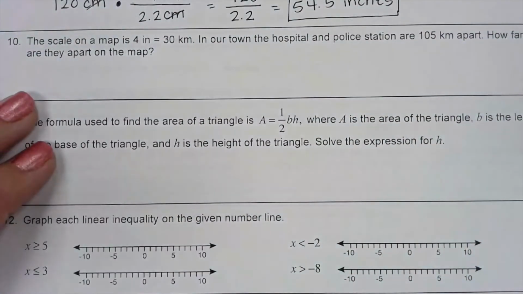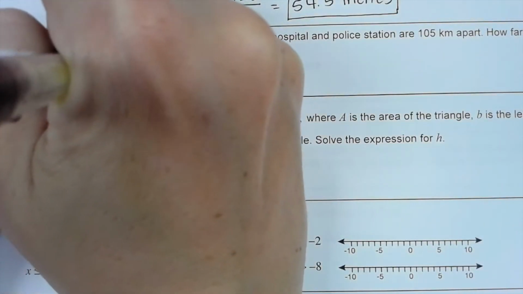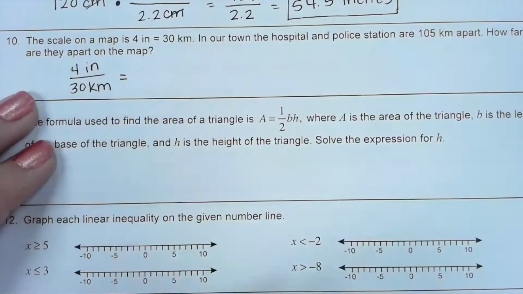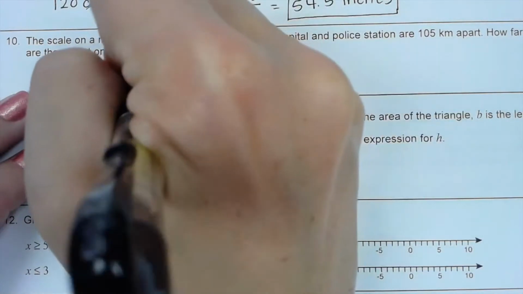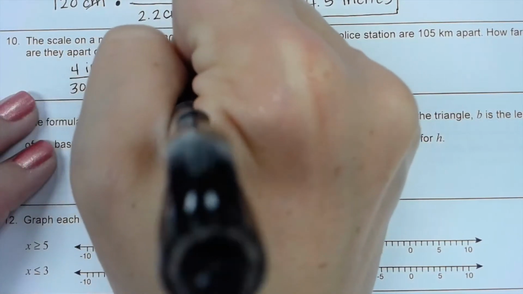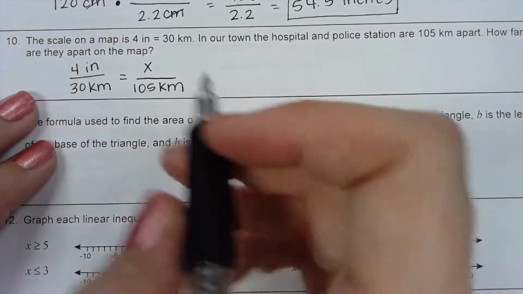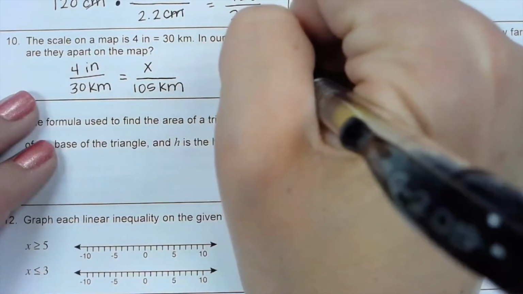Question 10, a scale on a map is that 4 inches is the same as 30 kilometers. In our town, the hospital and police station are 105 kilometers apart. How far are they apart on the map? So if 4 inches is the same as 30 kilometers, and I'm trying to solve to figure out how many inches apart they would be on the map if they were 105 kilometers apart in real life, this isn't a conversion question up here. This is a solving proportion question. I'm going to multiply the ones that are diagonal from each other. So I'll get 30, not 3.